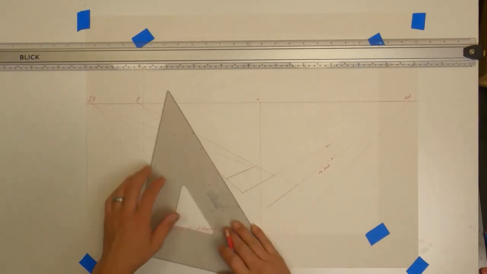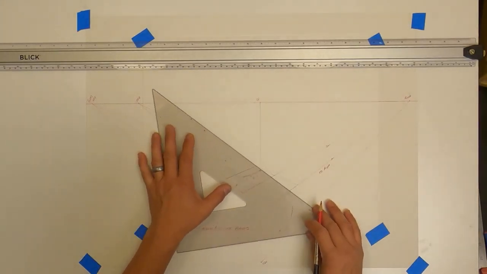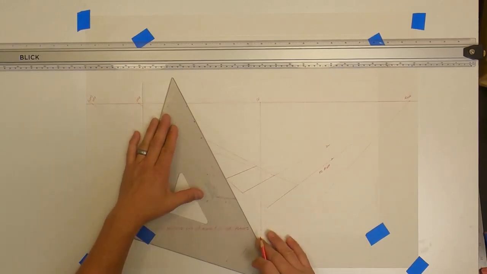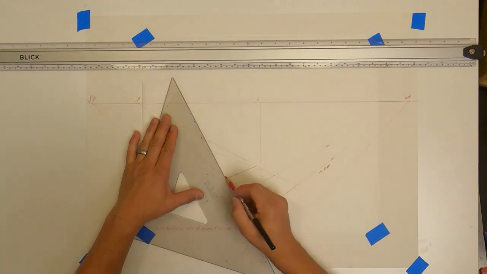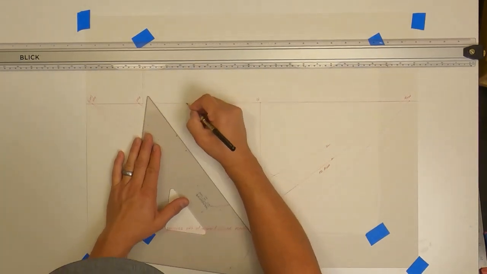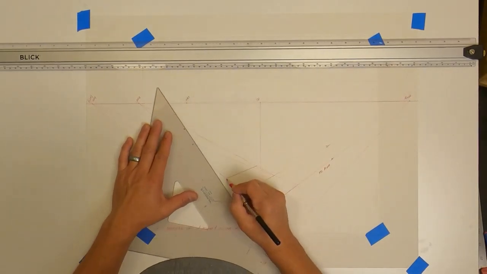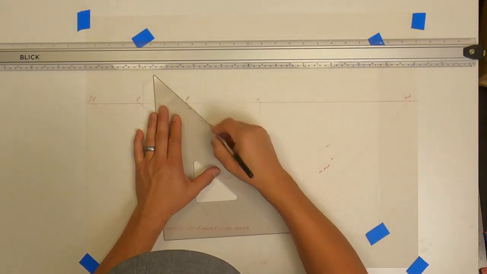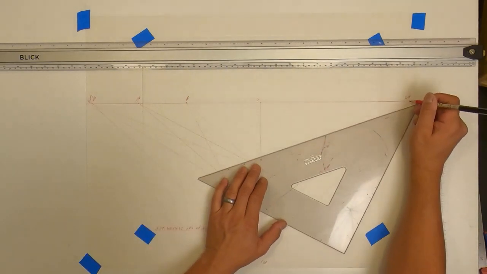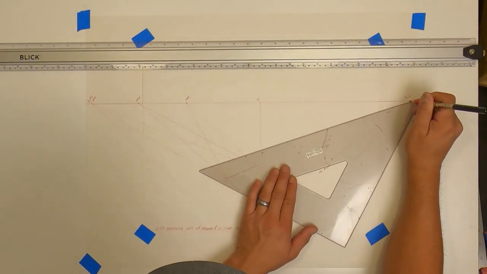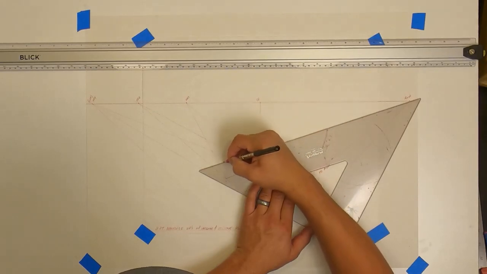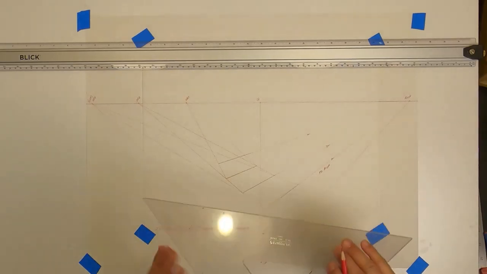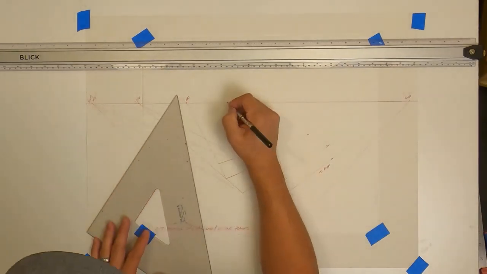Now I have a third vanishing point. You can also use your triangle to kind of visualize the curve of your planes. So I think this could work. So this is going to be VP3. And again, using our right vanishing point to terminate the end of the plane. Now we have VP4.